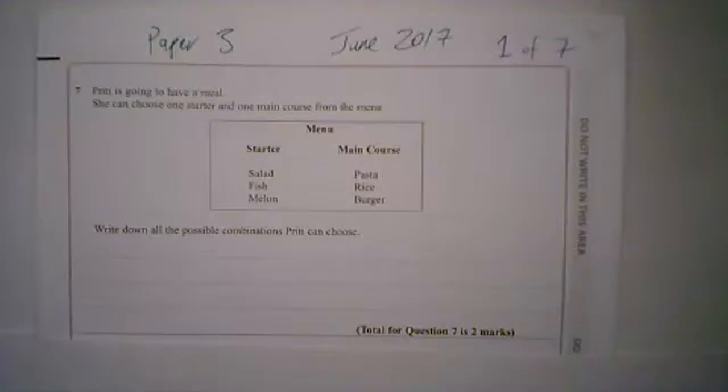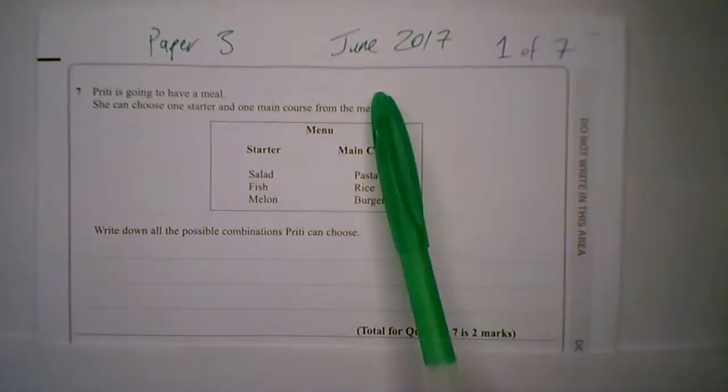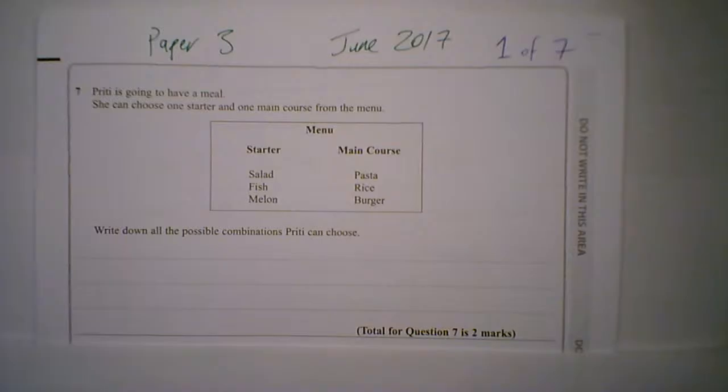Today we are going through questions on combinations or sample space. Here is a question from paper 3, June 2017, and it is question number 7.